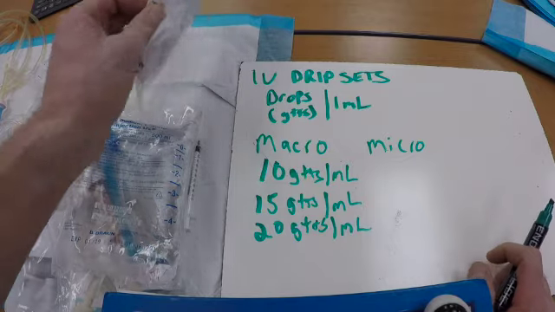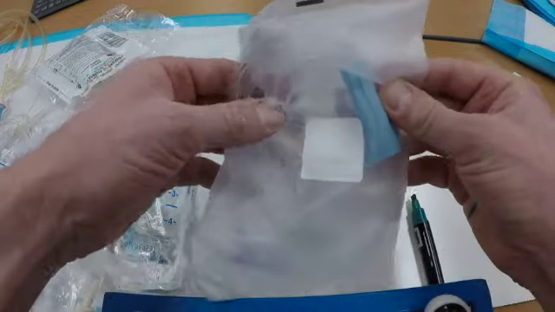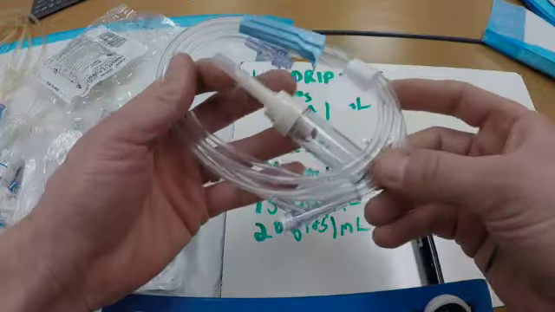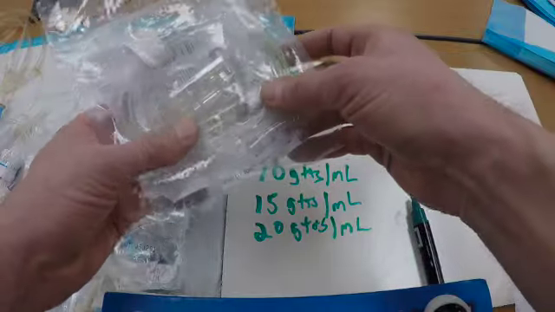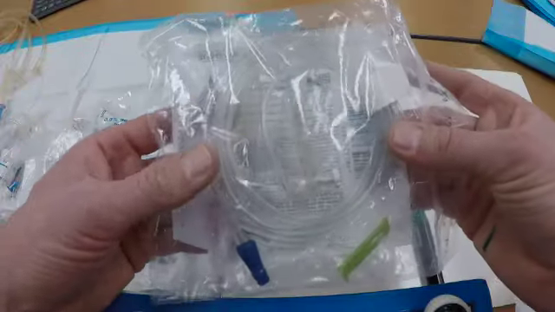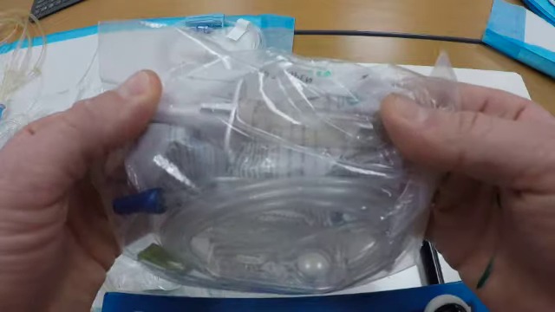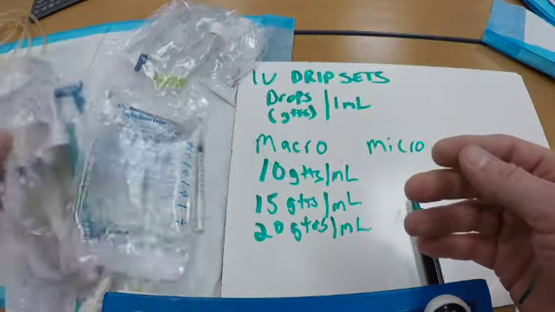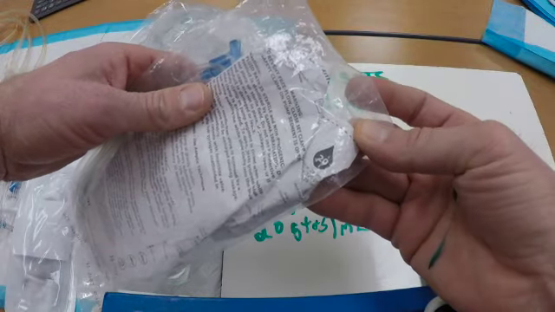And so this is a 10 drop set, and that's the drip chamber. And we just go with what we get, different donations from different services and hospitals. This is 15 drops. This is actually a cassette that can go on a pump. That's the drip chamber. And we have a 20 drop set. This one's kind of old, but you can see, 20 drops per milliliter.